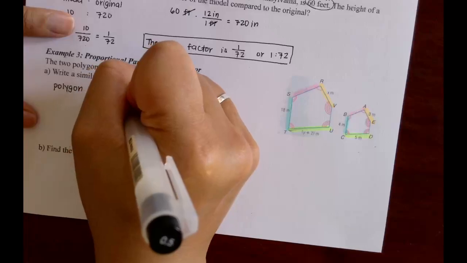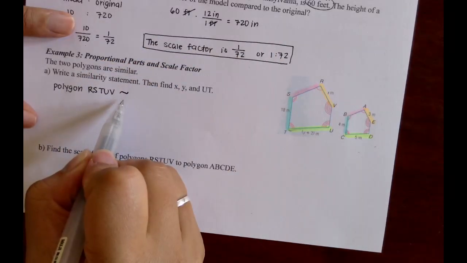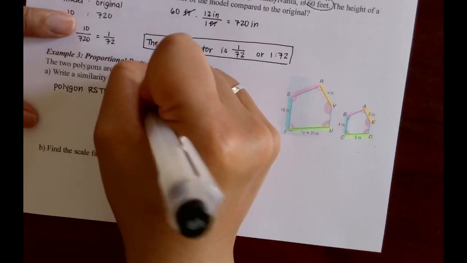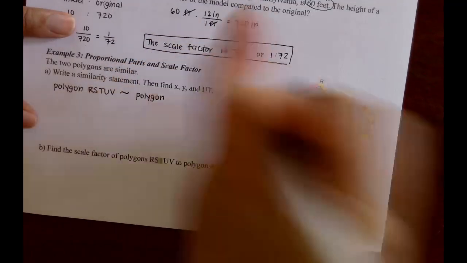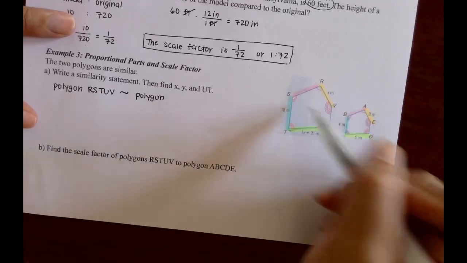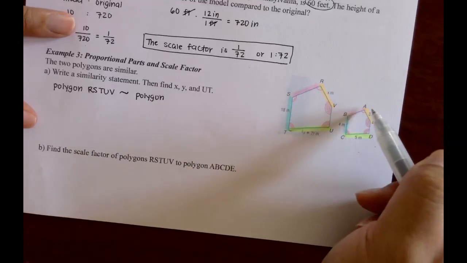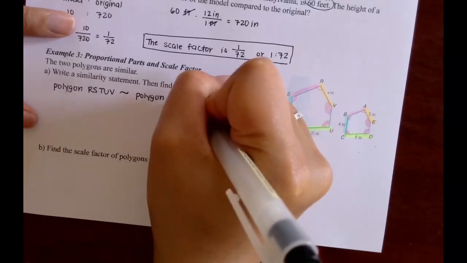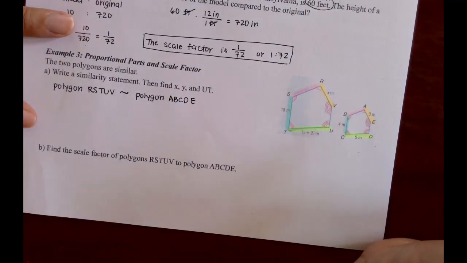So how you name the first one doesn't matter, but afterwards, the other one needs to match up with corresponding parts. So this is the symbol for similar. So polygon RSTUV is similar to polygon. Okay. So matching corresponding parts, R corresponds to A, and then going around this way, because this corresponds to this. This is A, B, C, D, E. Okay. So that's my similarity statement.